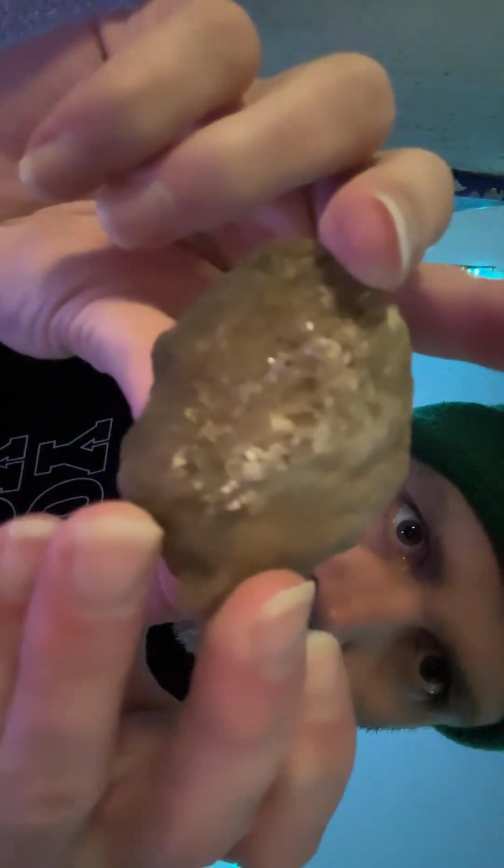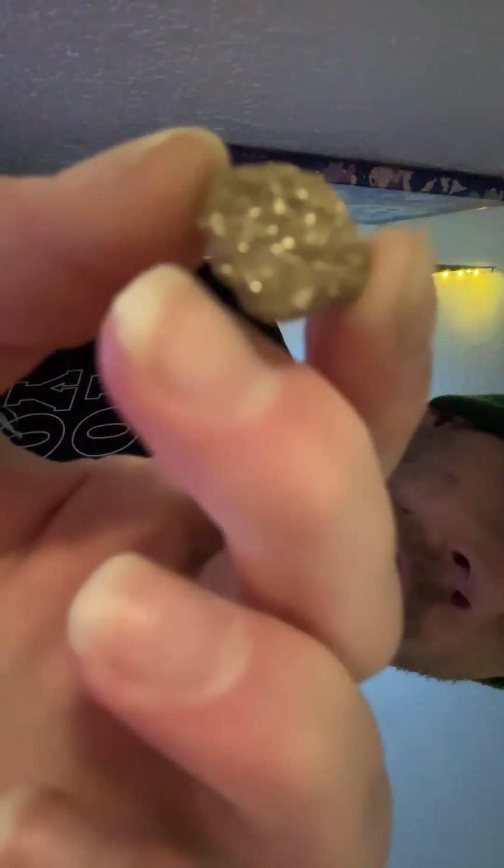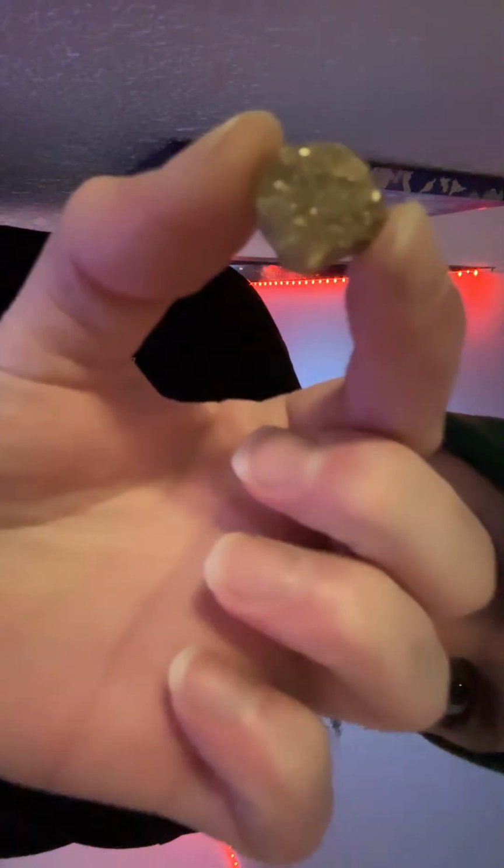This is quartz with gold in it. That's quartz with gold in it. This is a rock with gold in it.